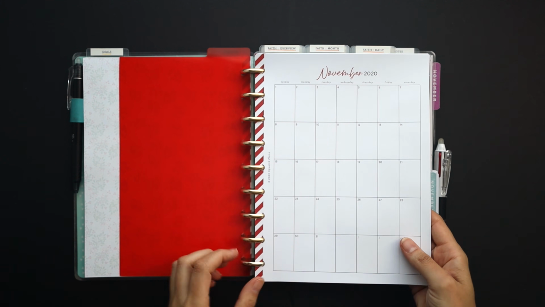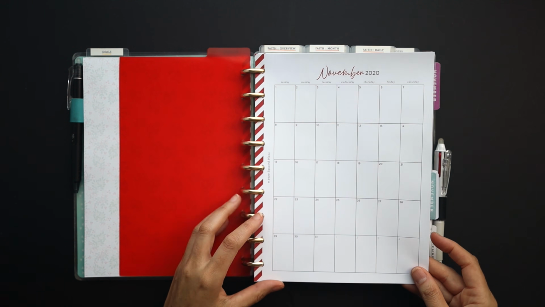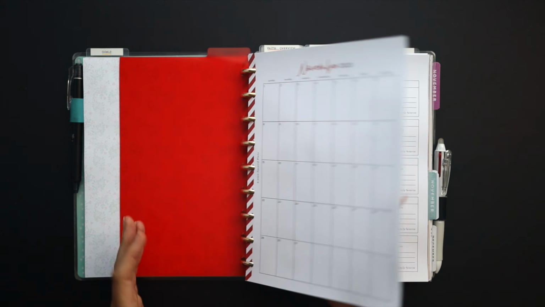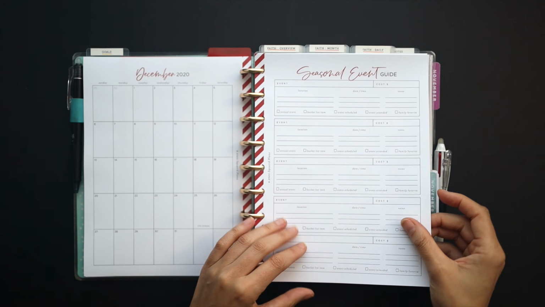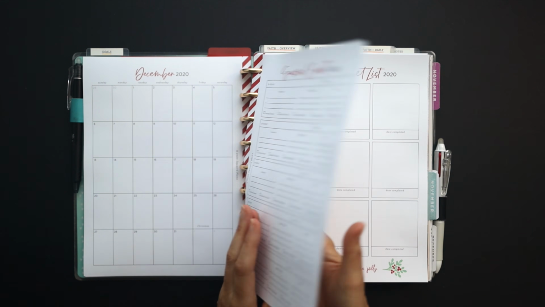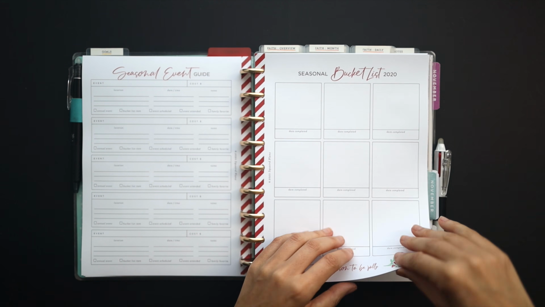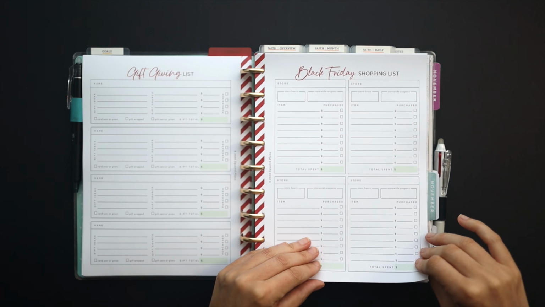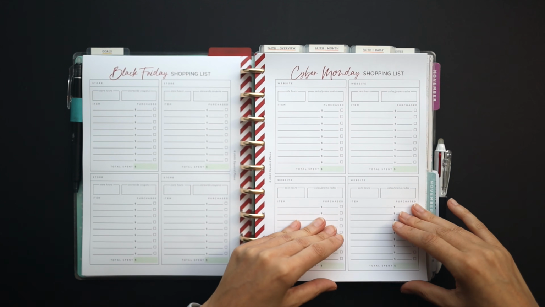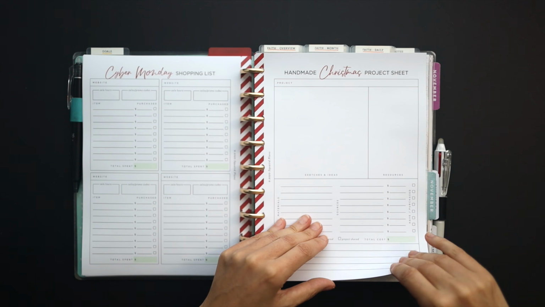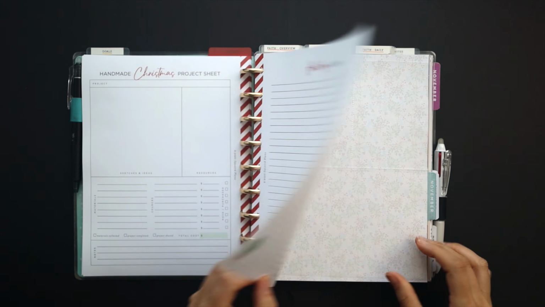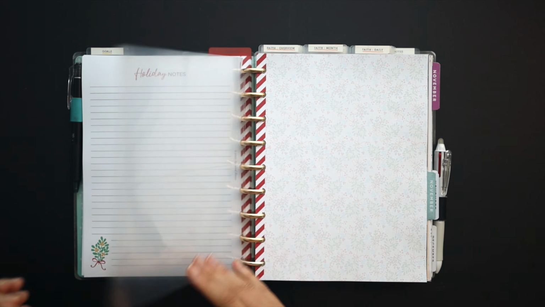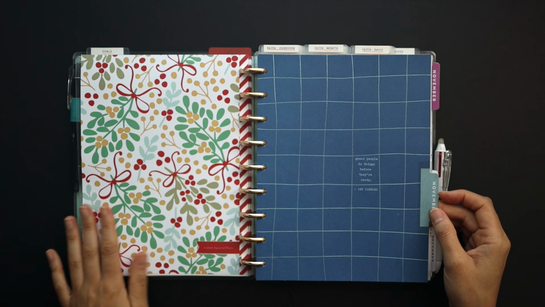As you can see, perfect. Nothing's cut off. You can see everything. I even cut it a little bit crooked, but it's perfectly fine. So I can get started on here. Woohoo! And I have December ready to go. Then we have the seasonal events, bucket list, holiday fun, gift giving, Black Friday, Cyber Monday, handmade Christmas, and holiday notes. Then I have my little pocket here for receipts and recipes, and the back cover.